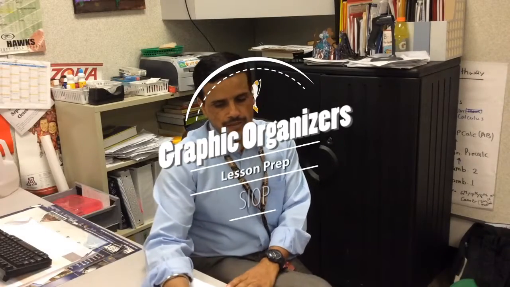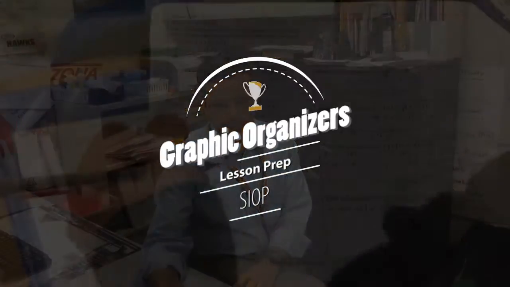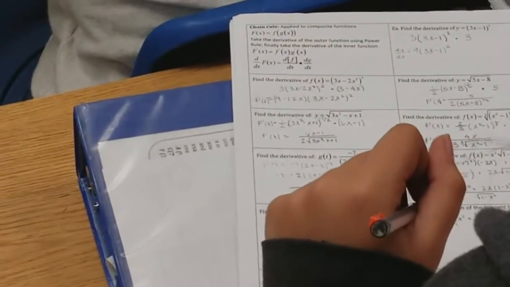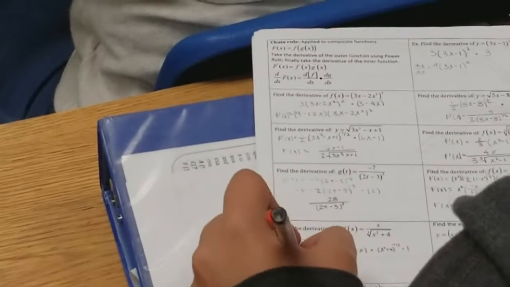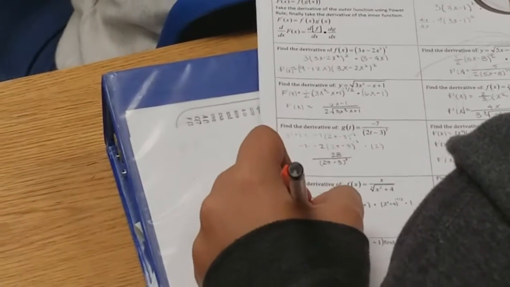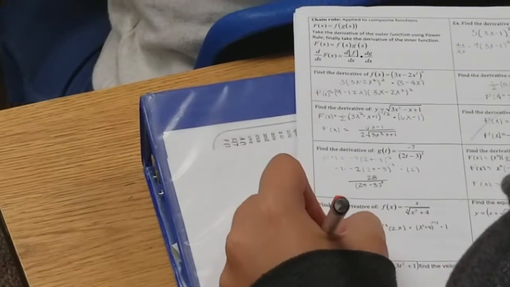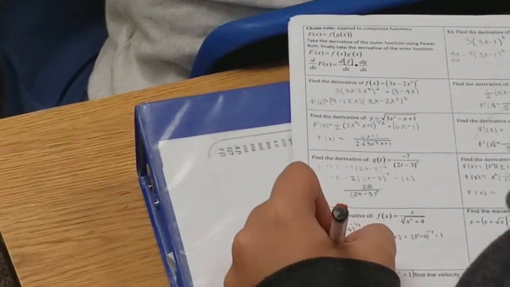So this graphic organizer is basically for students to organize their notes. What I do with my AP kids or with my pre-calculus students is have them work on this one, where we go over some of the problems like I do, and then we do some as a class, and then they have some problems which they do. So basically I'm doing the three pieces of it: direct instruction, guided practice, and independent practice.